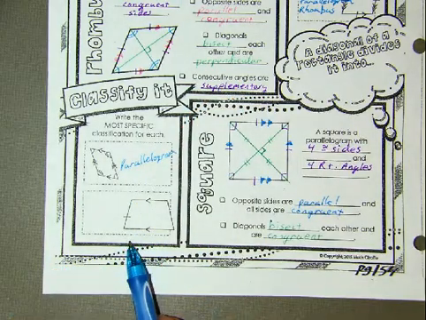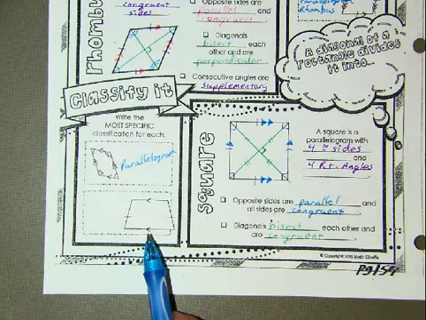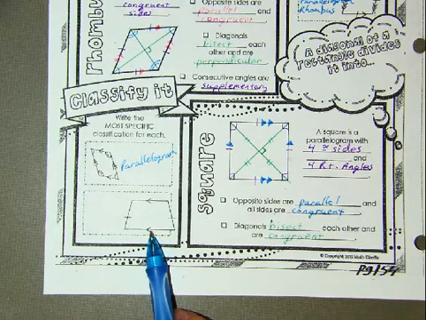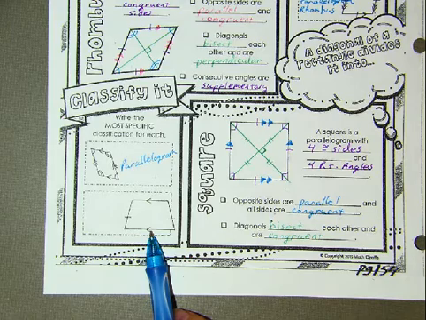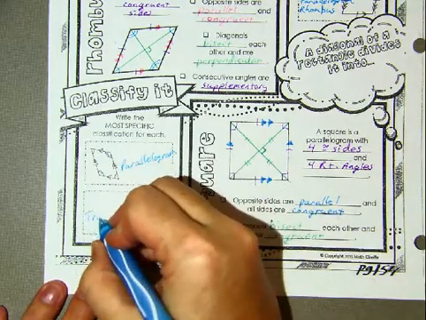Okay, for the next one, we're going to start with quadrilateral again. It does have 4 sides. Next is trapezoid. Do we have at least 1 pair of parallel sides? We do. Do we have 2 pairs of parallel sides? No, we do not. So the most specific that we can get here is trapezoid.